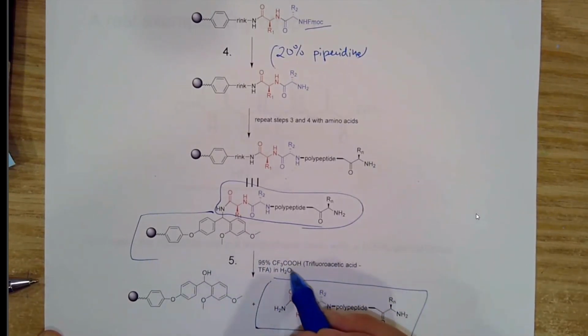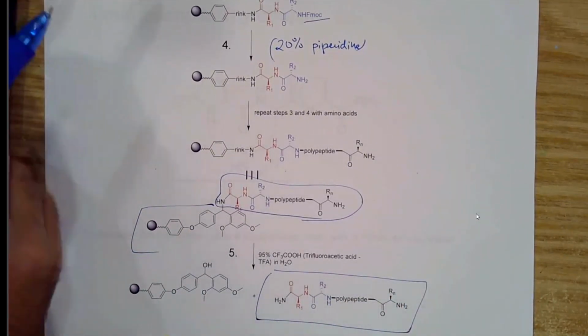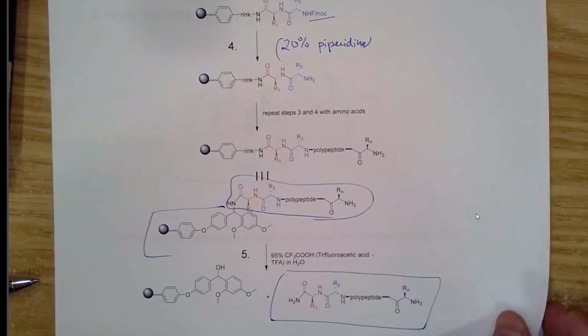And the way we do that is we take a solution of 95% trifluoroacetic acid, and that will essentially remove it from the resin, okay? And that mechanism will be discussed in the course pack.